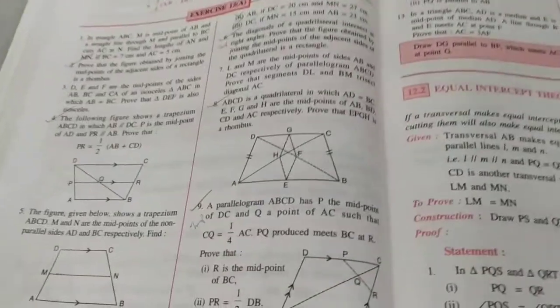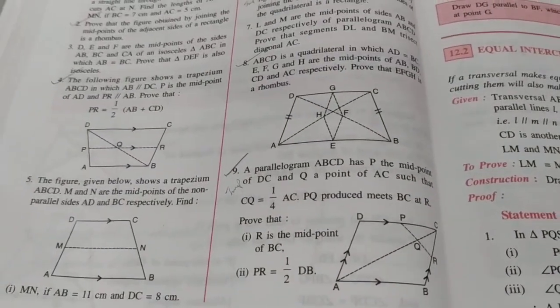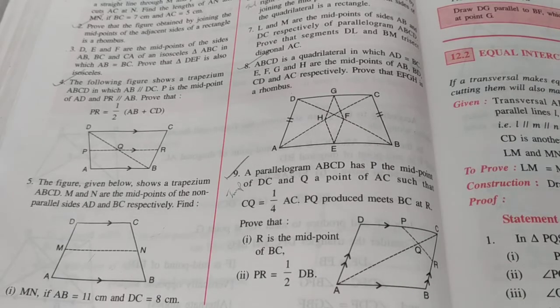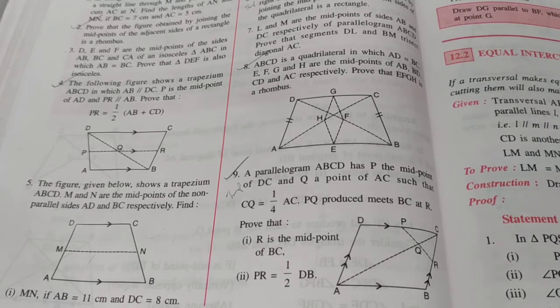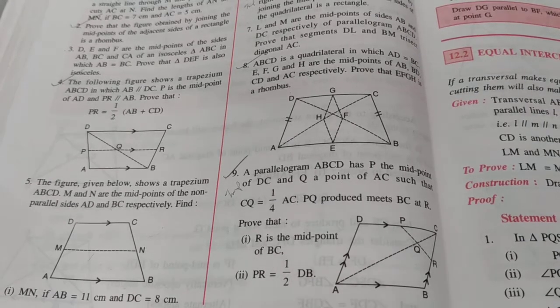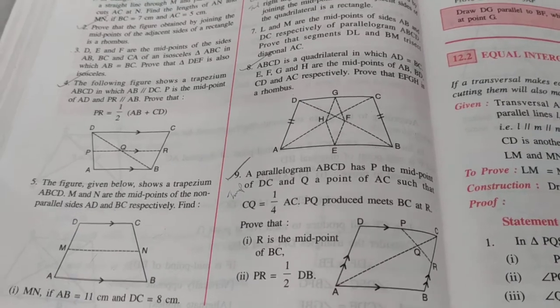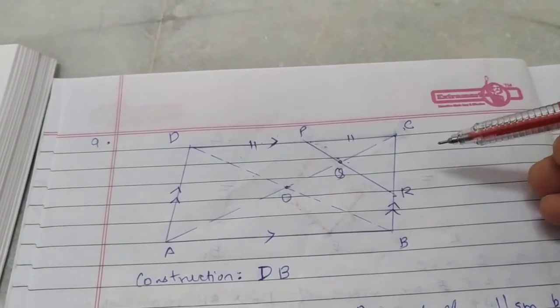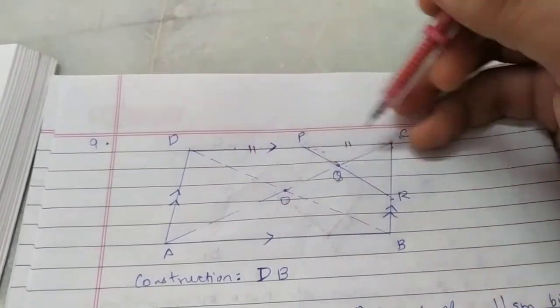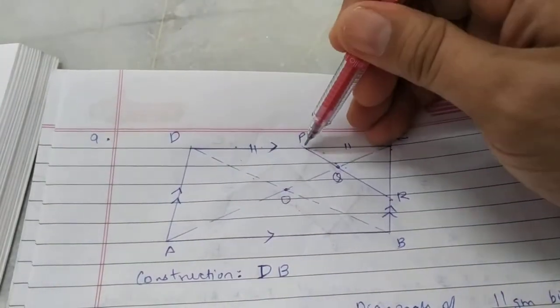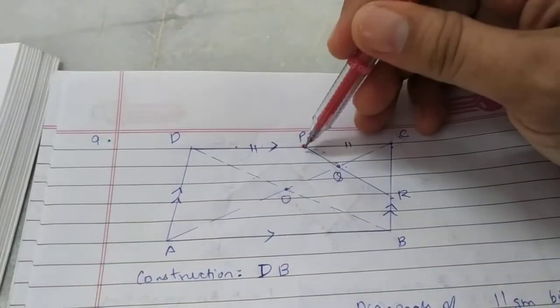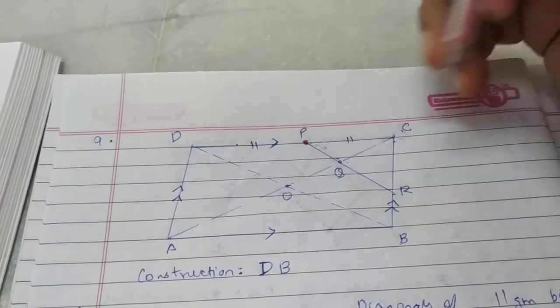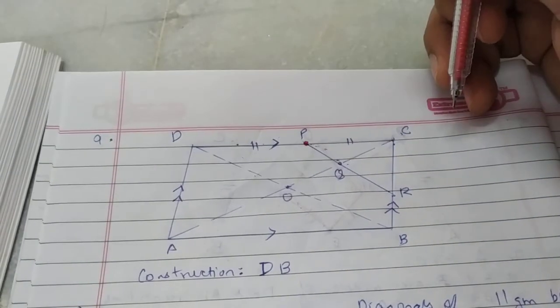Now the 9th sum is IMP. The diagram is given. It's a parallelogram. P is the midpoint of DC. Now obviously we'll do a construction out here. We'll draw the diagonal DB. So in triangle CDO, P is the midpoint of DC.